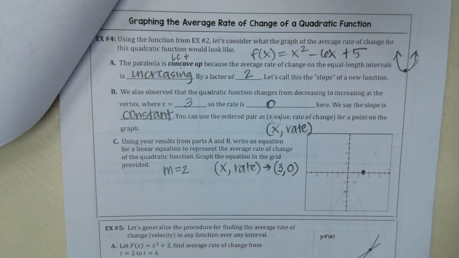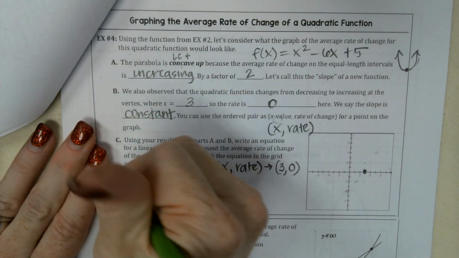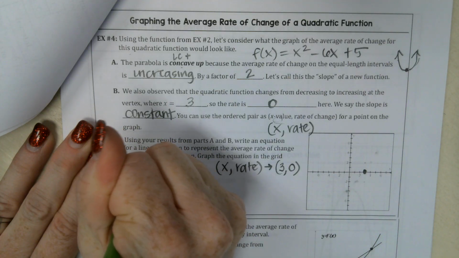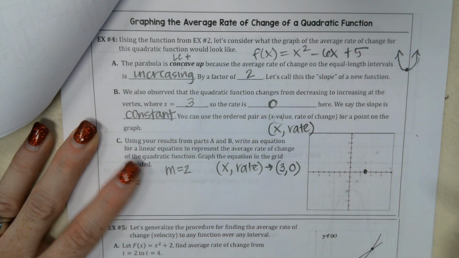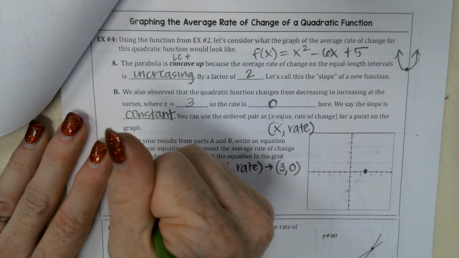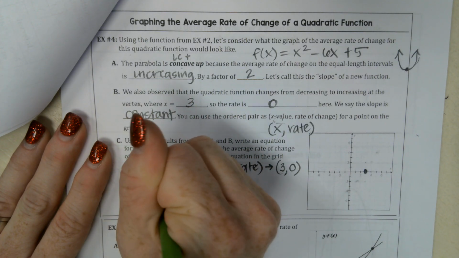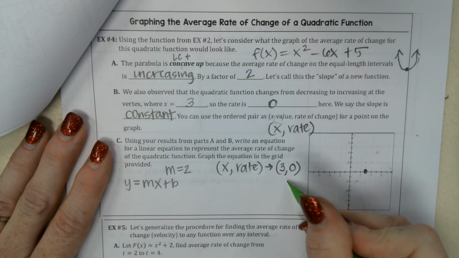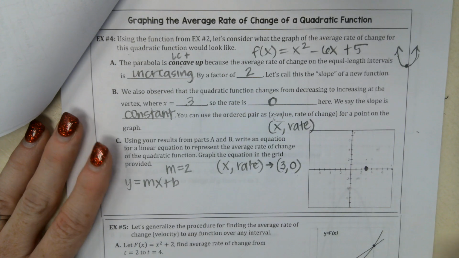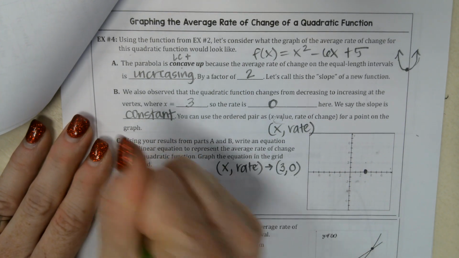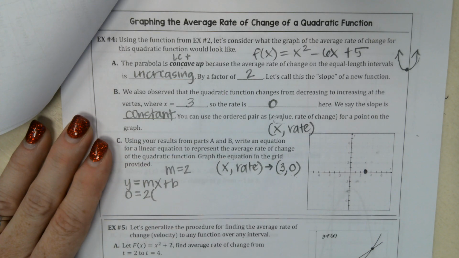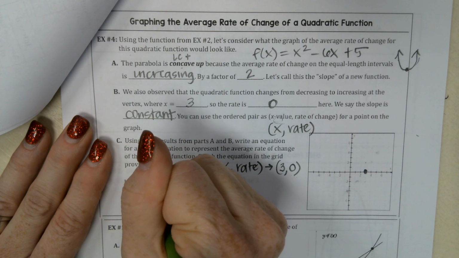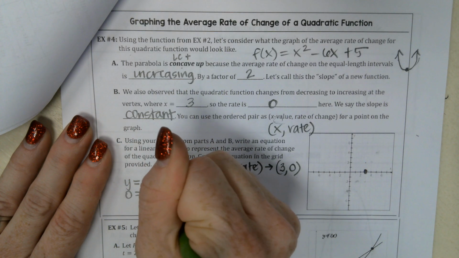I need to use that ordered pair to help me find what my y-intercept is going to be. Ignore what I just did right there. I'm just plotting that point (3, 0). Okay? So, knowing y equals mx plus b, and I know that this point is on the line, I'm plugging in 0 for y, I'm plugging in 2 for my slope, and 3 for my x value.